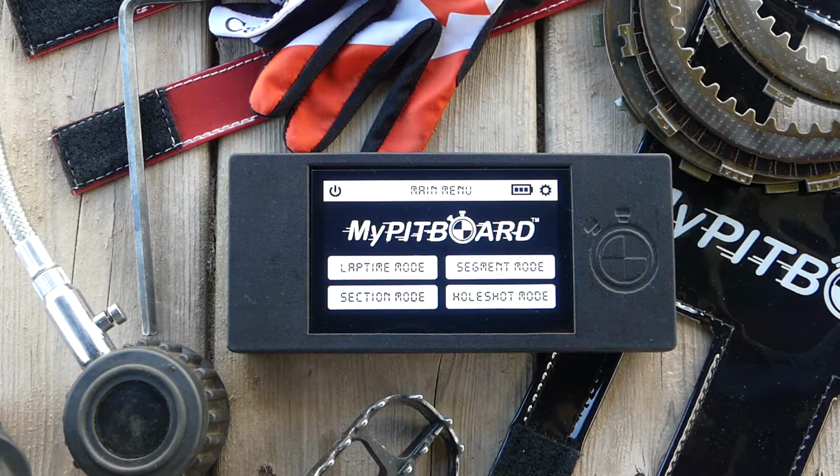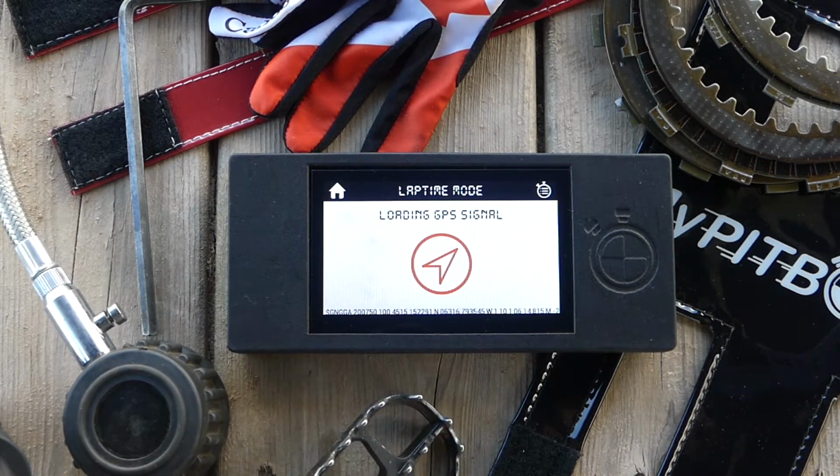Now we're going to take you through Laptime mode. The next screen that you're prompted with is a loading GPS signal. Because this device is a GPS-based timing device, it will not allow you to proceed unless you've acquired GPS signal. So please ensure you go outside to acquire signal, and this process may take anywhere between 2 to 5 minutes. You will then be able to proceed into setting your location once the device has acquired this signal.